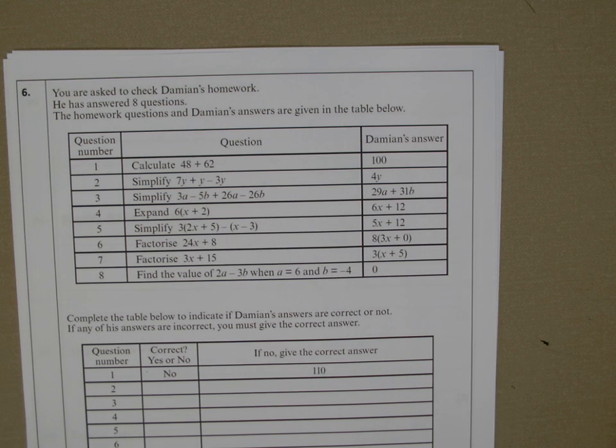Okay, so we're asked to check this homework here, and there's 8 questions, okay? And we've got the answers next to them. We just need to see whether they're correct or not. So the first one's been done for us.